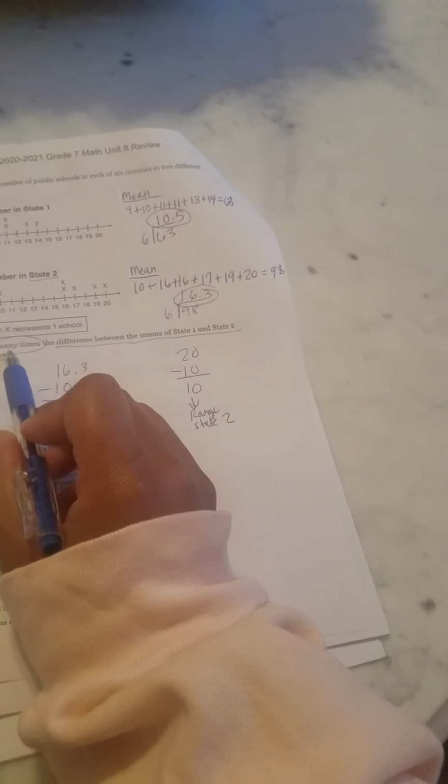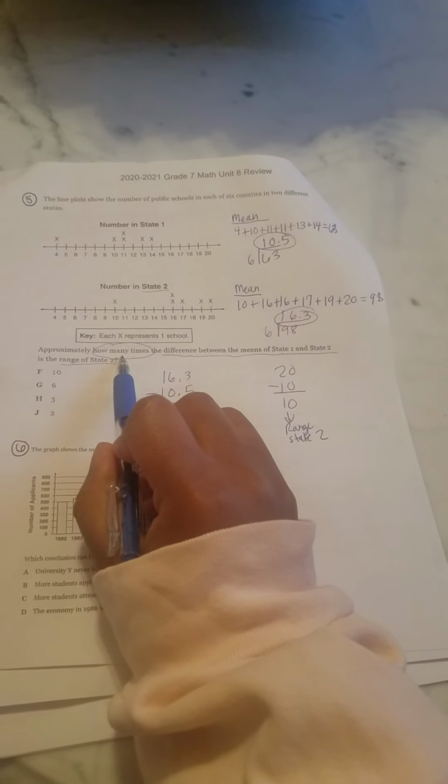Now they want to know how many times one is than the other. So I'm just going to divide to see how many times one is than the other. So I'm going to put my bigger number on the inside.